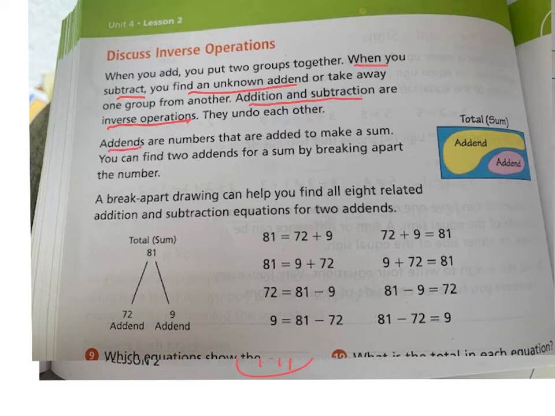Addends, those are just the numbers, are numbers that are added to make a sum. We know when we see sum, it's plus. You can find two addends for a sum by breaking apart the number.